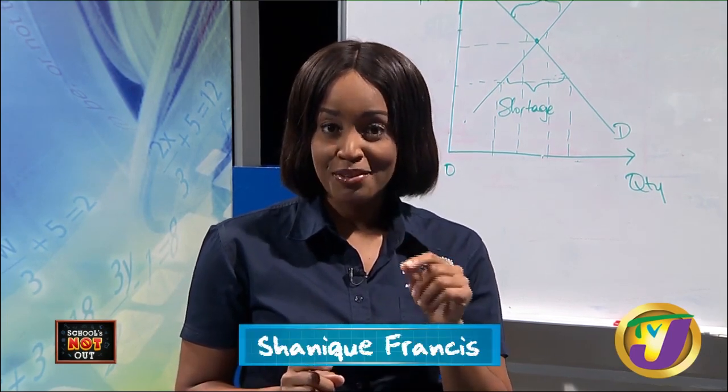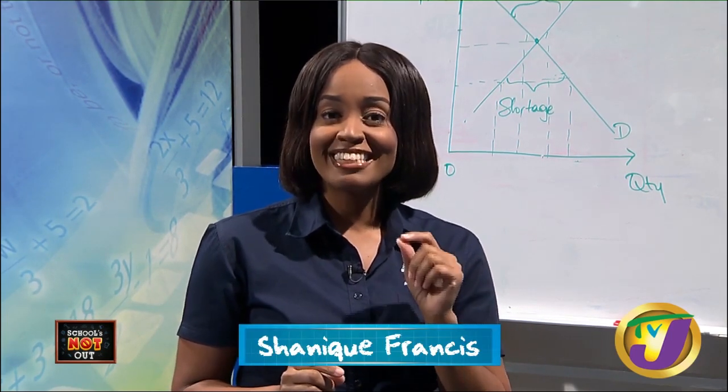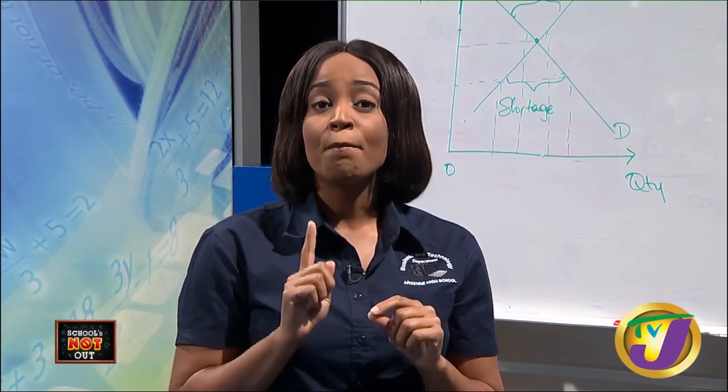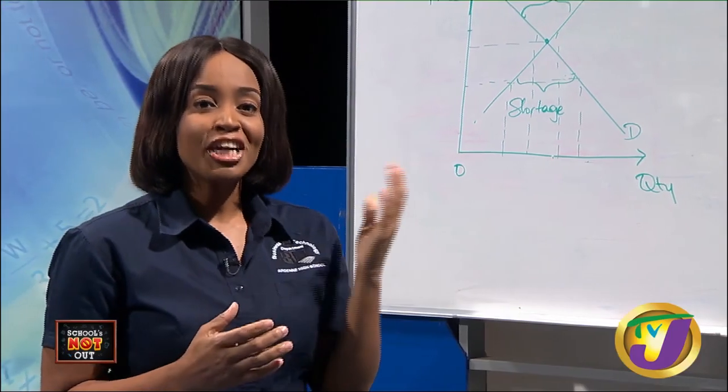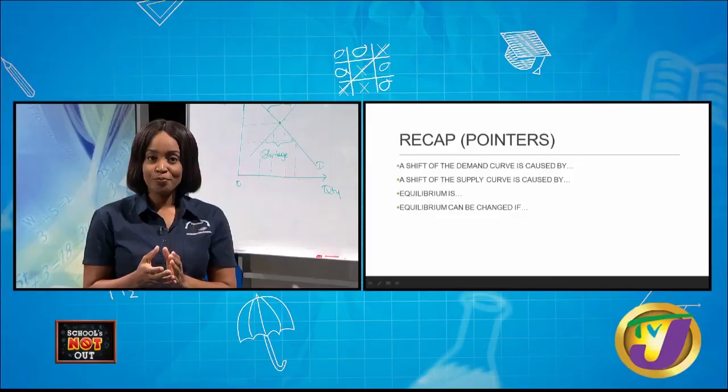So again, price causes a change in quantity supplied and a movement along the supply curve. Price causes a change in quantity demanded and a movement along the demand curve. Your equilibrium is where quantity supplied and quantity demanded are equal.